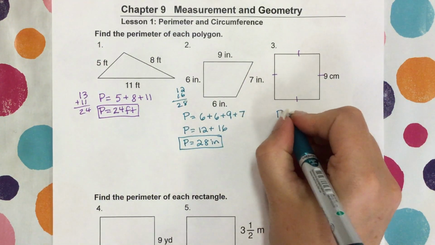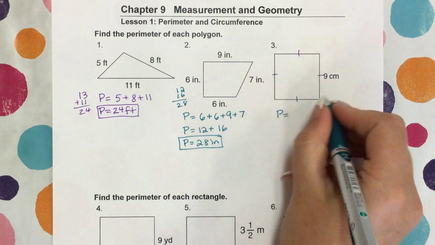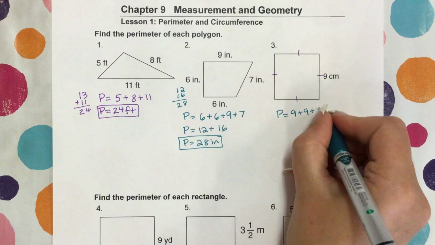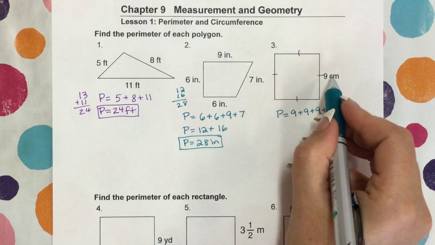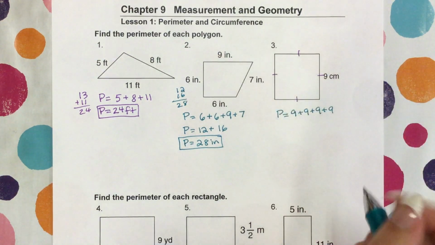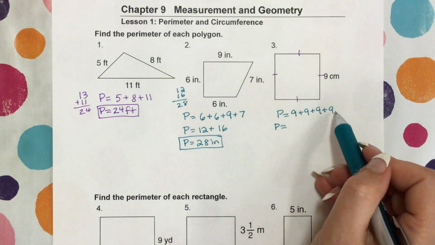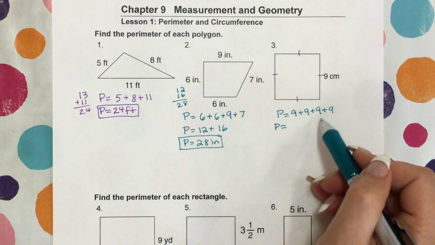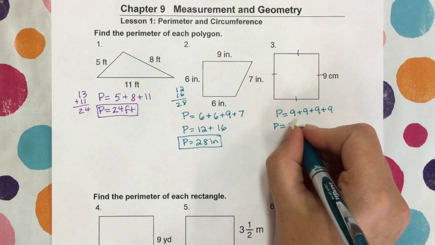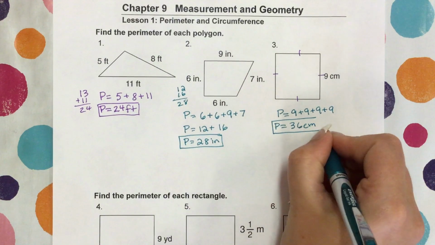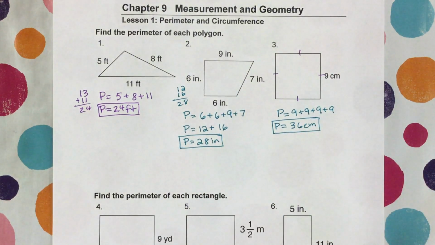We have a quadrilateral. There are 4 sides. It's a square. They're all equal to 9. So it's basically going to be 9 plus 9 plus 9 plus 9. All of these are 9. So 9 plus 9, 4 times, is really just the same thing as 4 times 9, which is going to be 36 centimeters. So if you got that one right, woohoo, good job.